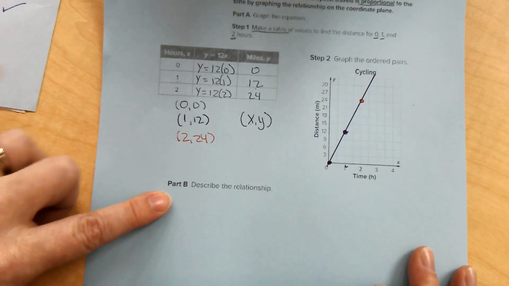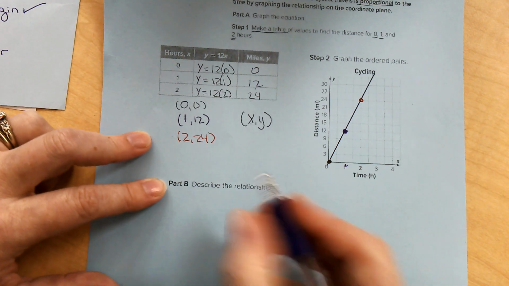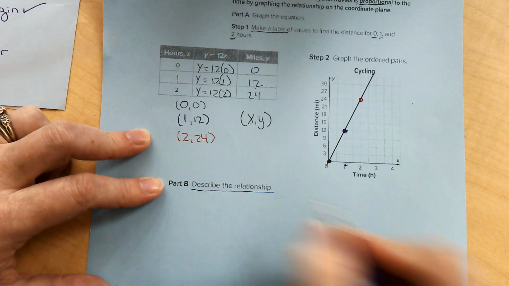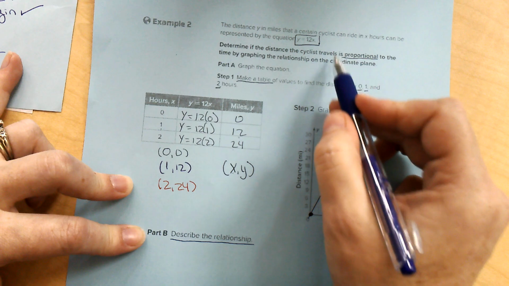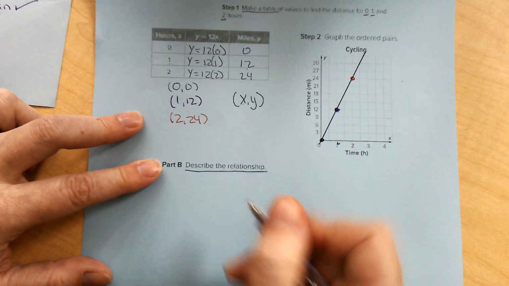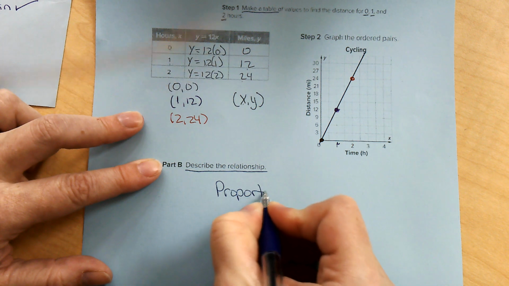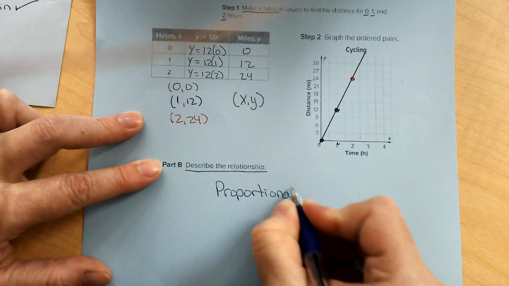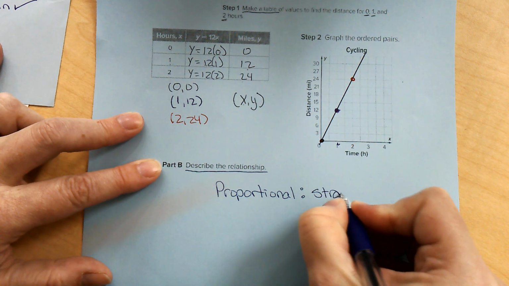Now, we're going to describe the relationship, and that means in words. When you describe a relationship, it goes back to: are we proportional? Remember your 2-question test. First one, is it a straight line?